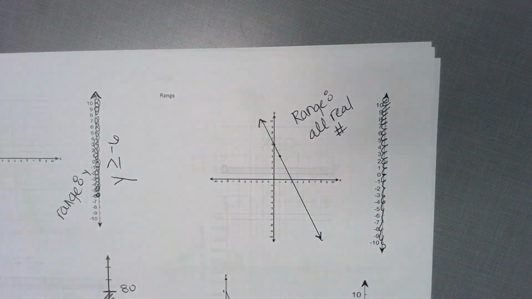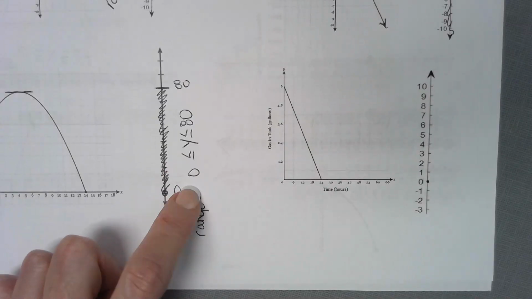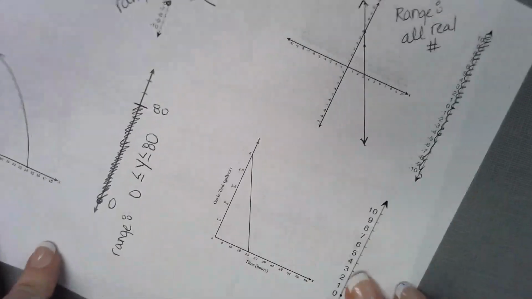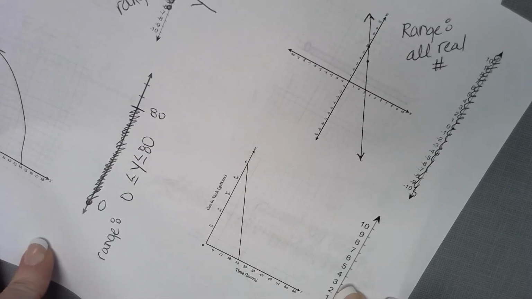And in general, there's some weird linear ones, but if it's got a slant and it's just linear, the domain and the range is going to be all real numbers. Both of them. Can you show me what you put as this on? Down here at the bottom. 0 to 80.